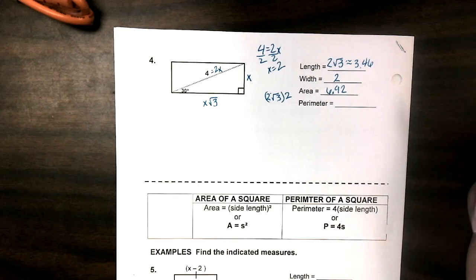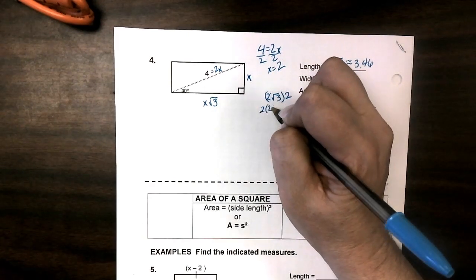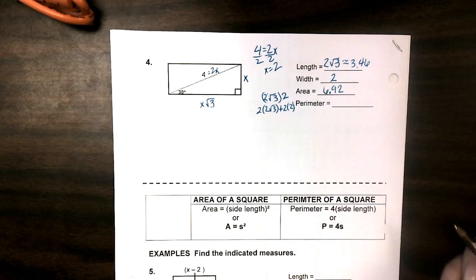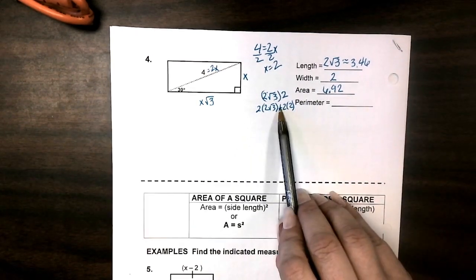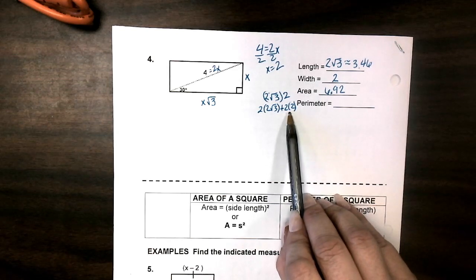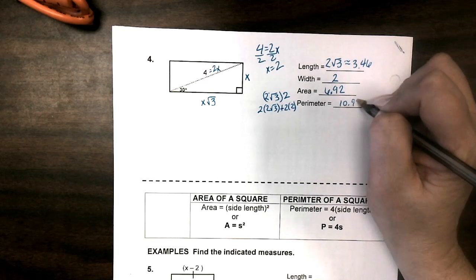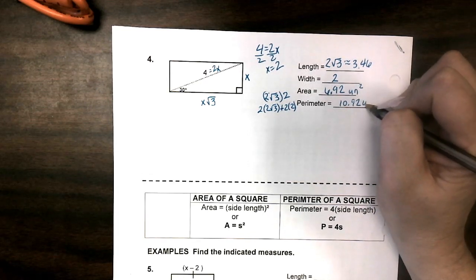All right, and then how do we find perimeter? We add all the sides. So we have 2 of the 2 square roots of 3 plus 2 of the 2's. And we just did 2 times the square root of 3, and we got 6.92. And so we add to that 2 times 2, which is 4. So that answer should be 10.92. And then remember, the area is units squared, and the perimeter is just units.